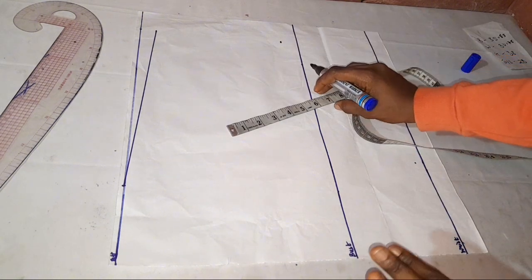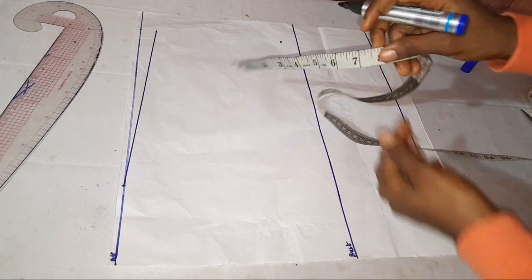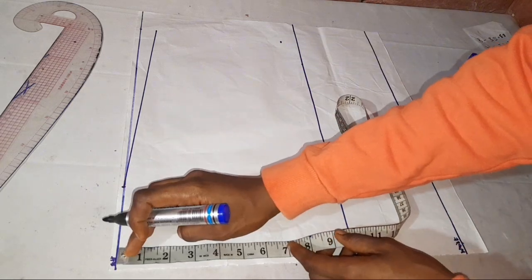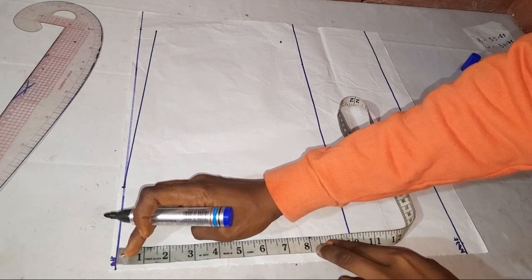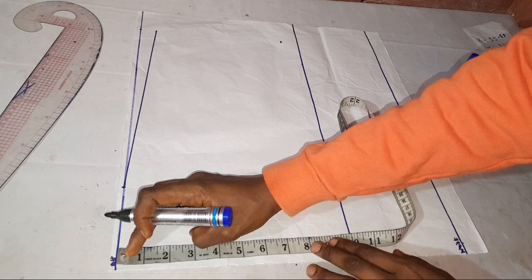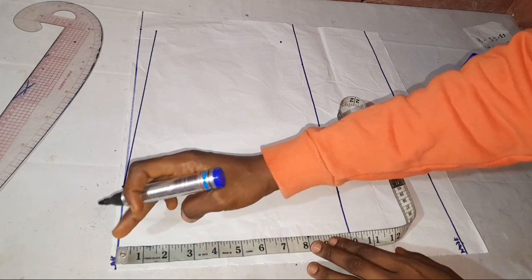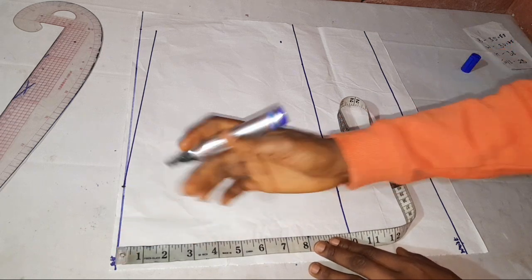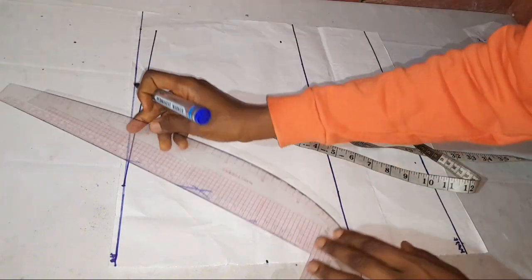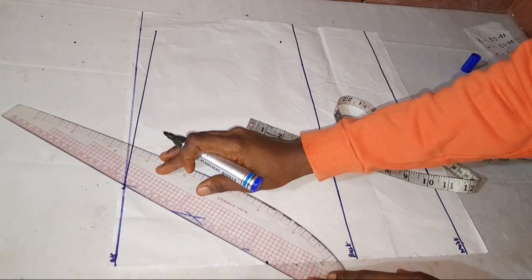Then the next thing to do here is to take our front neckline length. We are cutting the front pattern of this dress, and the front pattern here has a V neckline. So from my shoulder line, I'm going to go down by 6 inches. I'll also go ahead and curve for my neckline.